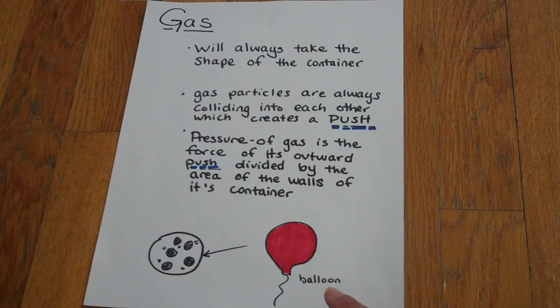Here's an example of a balloon, and notice that in this arrangement the particles are moving, and these lines are indicating the movement.